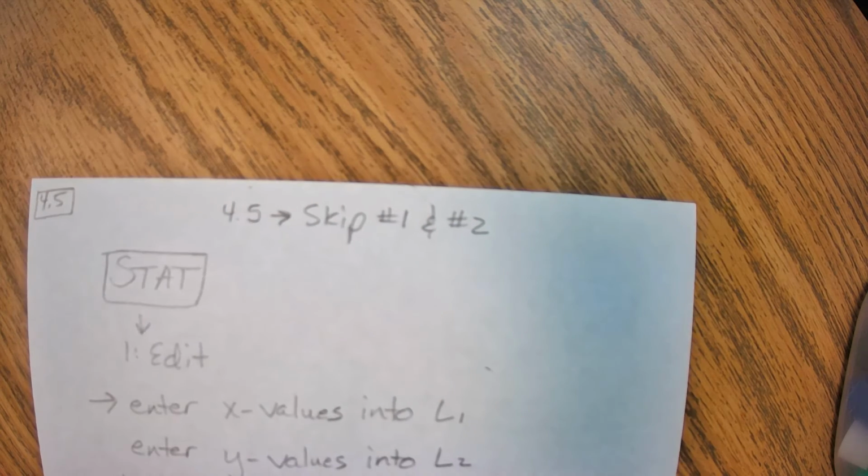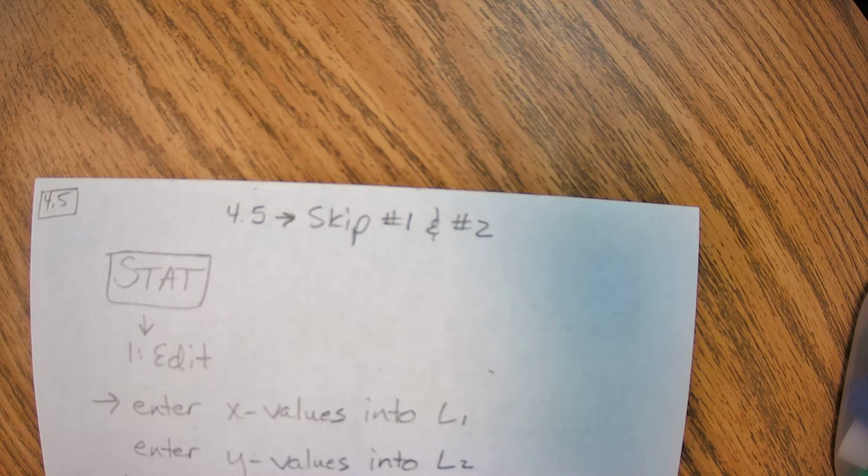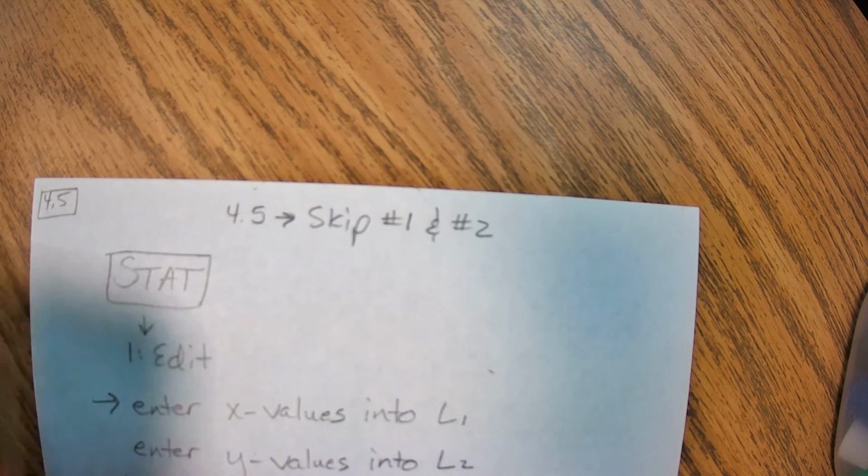Okay, this is Algebra 1 4.5. So I want you to skip number 1 and 2. All of these, where we're supposed to find the line of best fit, we're going to use the calculators. And you're going to want to use the graphing calculators, the ones that look like this.